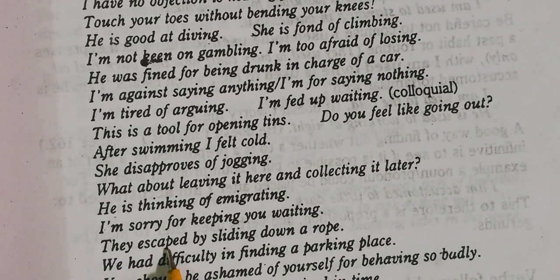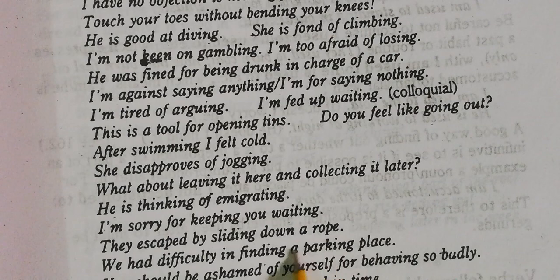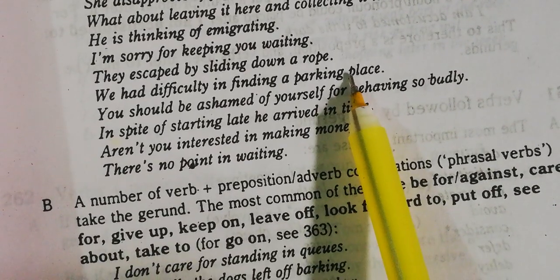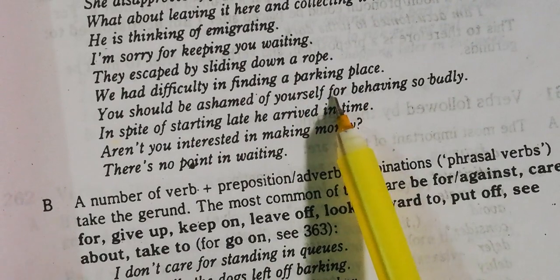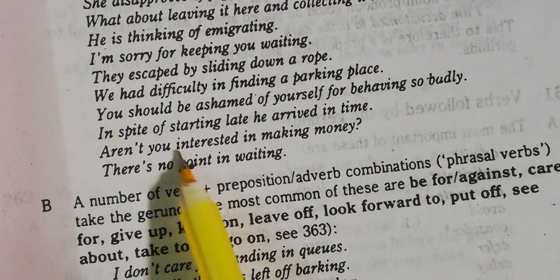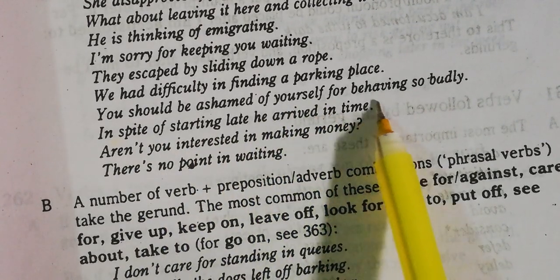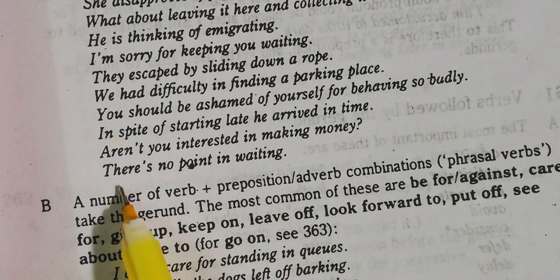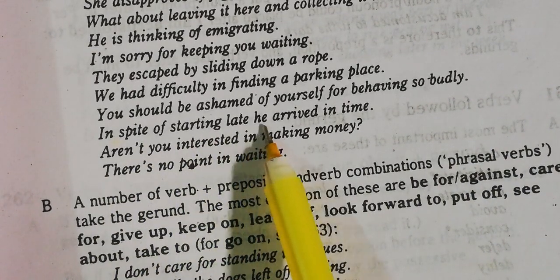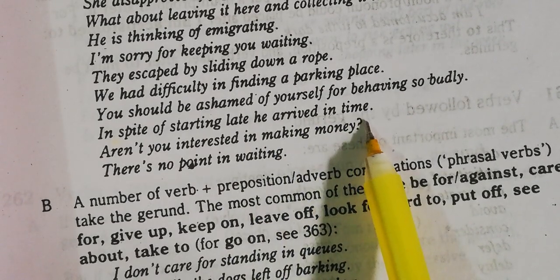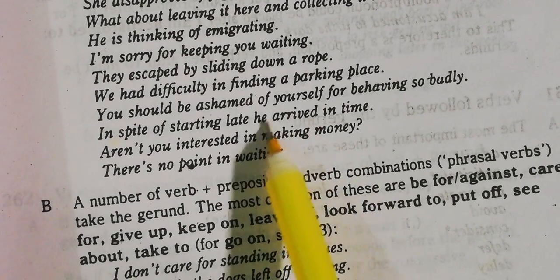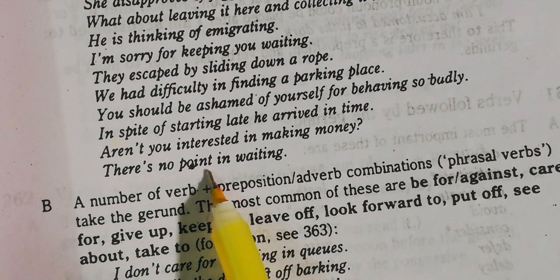They escaped by sliding down a rope. Sliding. We had difficulty in finding a parking place. You should be ashamed of yourself for behaving so badly. In spite of starting late, he arrived in time. Aren't you interested in making money? Notice the word making. There's no point in waiting.